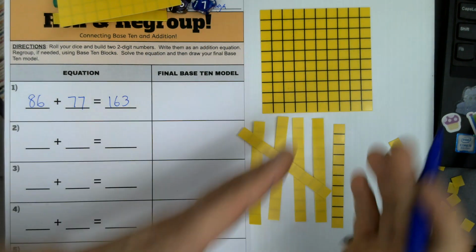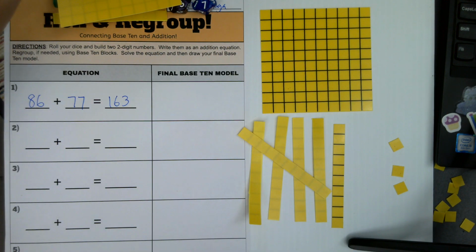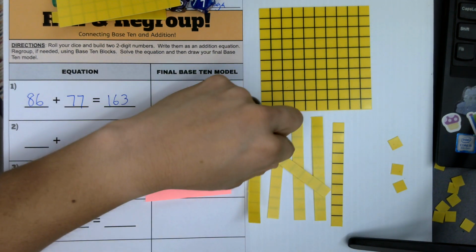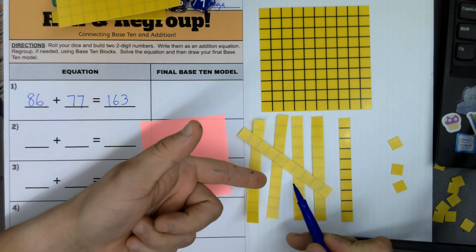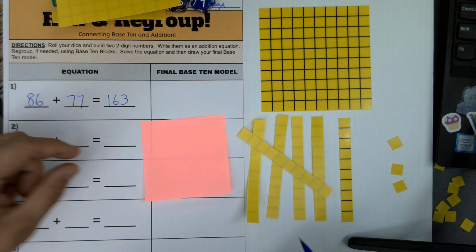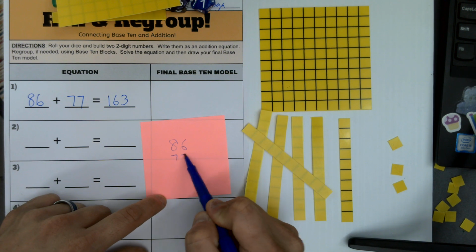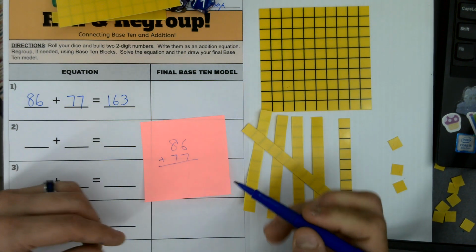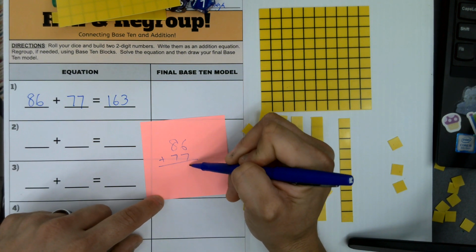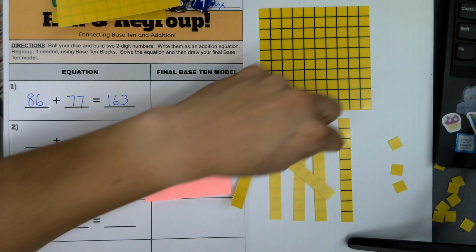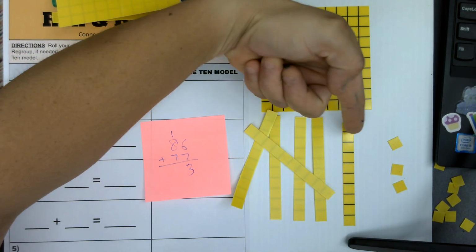Let me tell you why we do it this way, because of all that trading, 10 of these traded for one of these. Let me show you how we learned it. Algorithm style. Stack the numbers up, carry the one, right? But when you hide the mechanics, that thing right there is this thing when we glued them together and traded it.